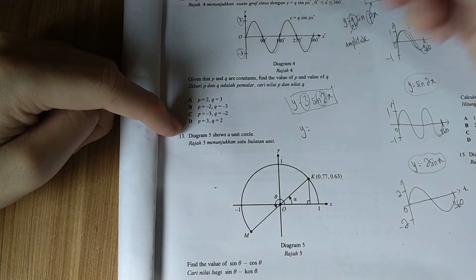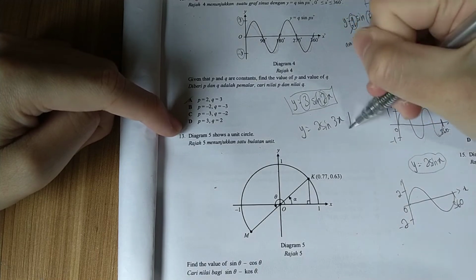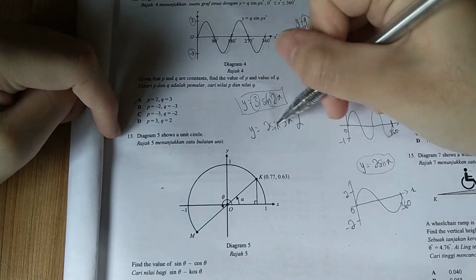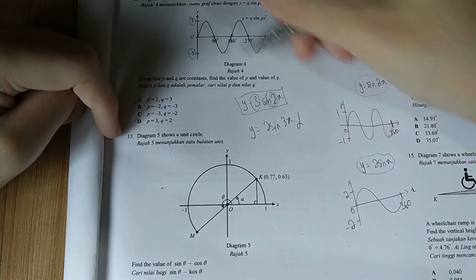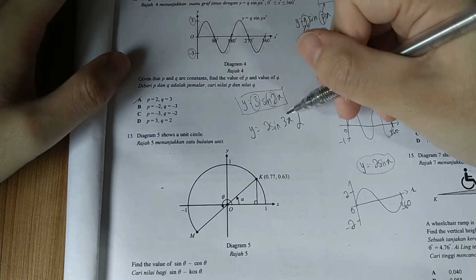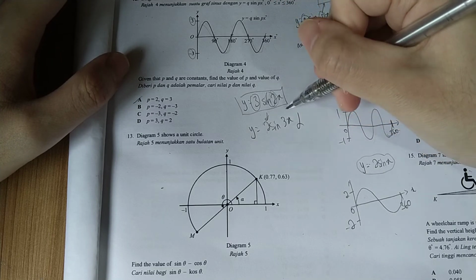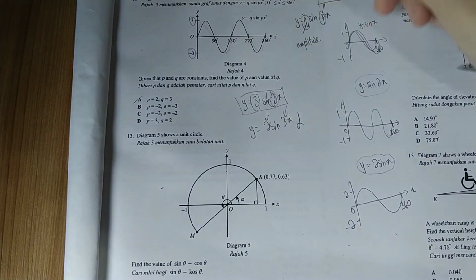If you write down D, it will be y equals 2 sine 3x. This is wrong already. Why? Because 2 sine 3x means there are 3 cycles and the amplitude is 2. Mana ada 3 cycles? Sini 2 cycles saja, alright? So, make sure you really know what the number in front here means and what the number in the back here means. Here is the number of cycles, here is the amplitude.